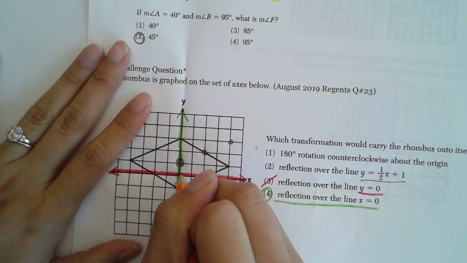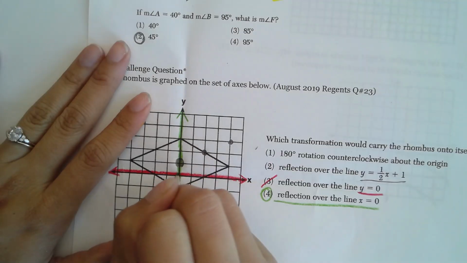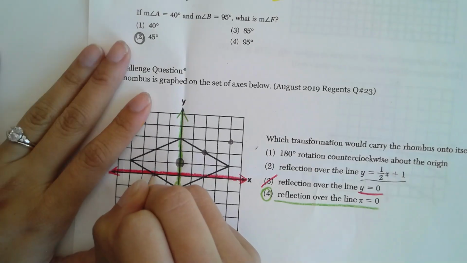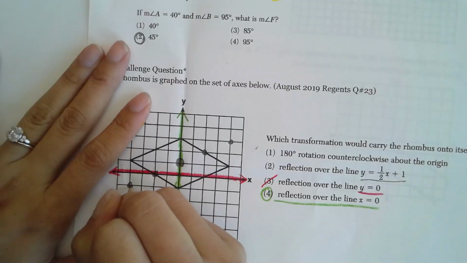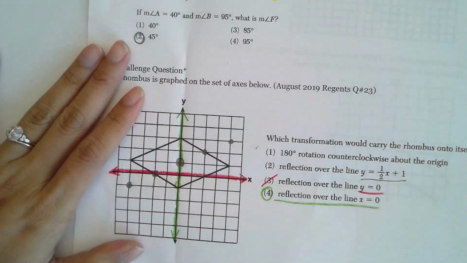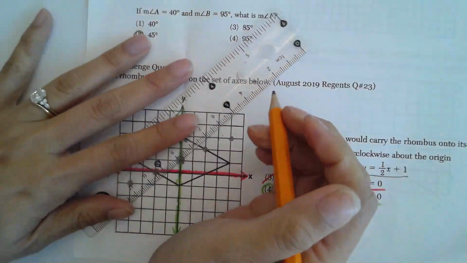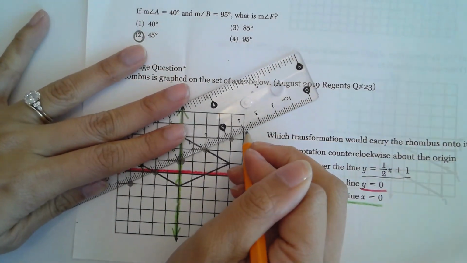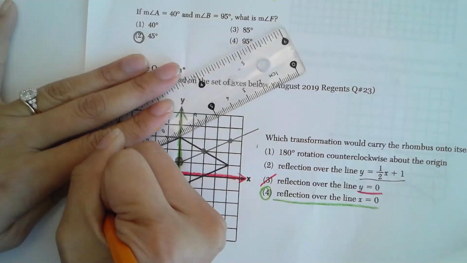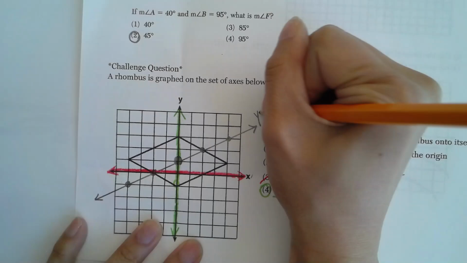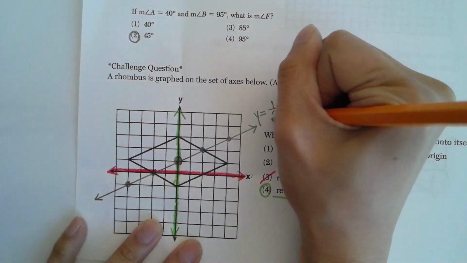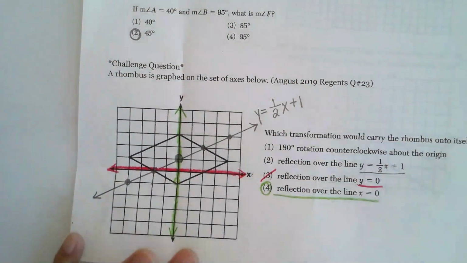We're going to follow that pattern. We're going to go down 1 and to the left 2, down 1 and to the left 2, just following this pattern. And we will see that we will have a line of reflection that looks like this. This is for when y equals 1/2 x plus 1.